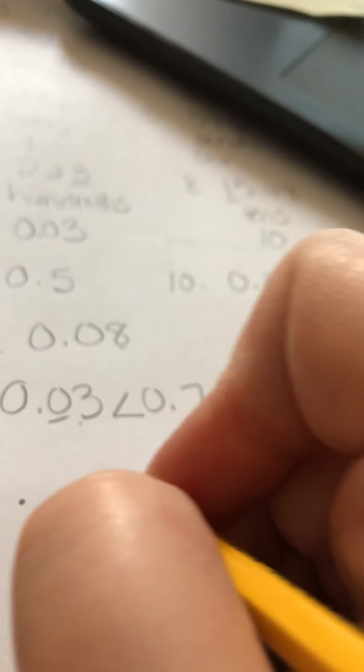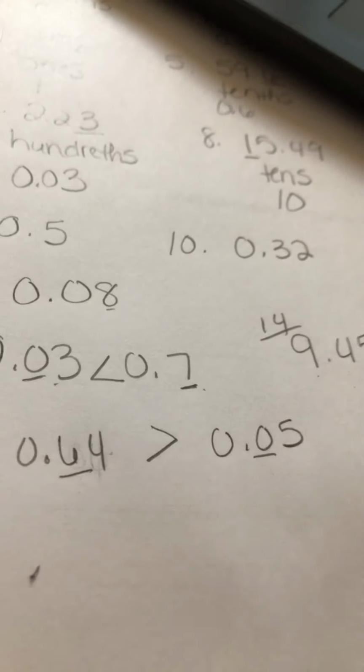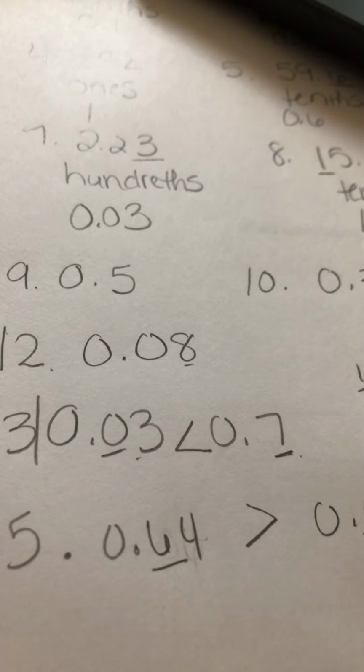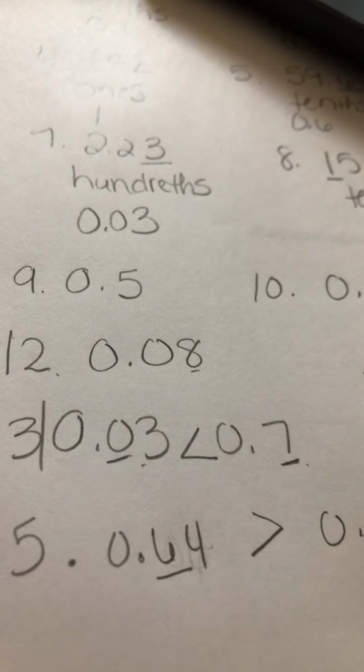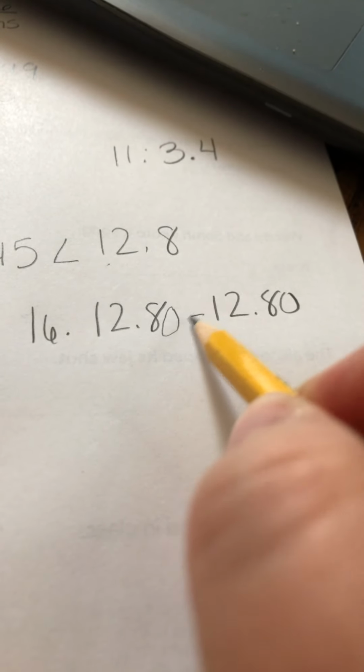Number 15 is 0.06. No, I'm sorry, 0.64 and 0.05. So again, that tenths place. So 64 hundredths is much greater than 5 hundredths. Number 16, 12.8 and 12.80. Those are equal because if we add a 0 on here, they look the same. So that's equal.